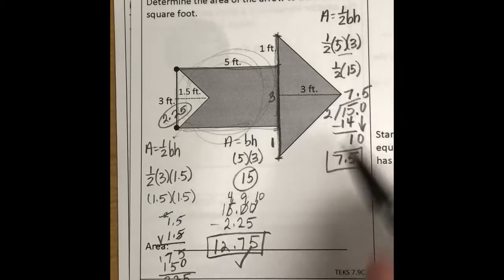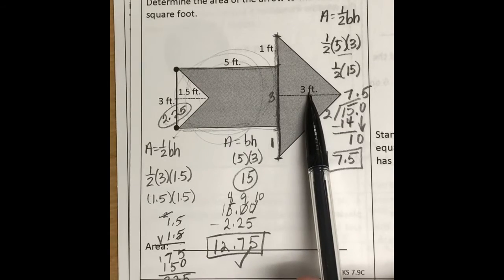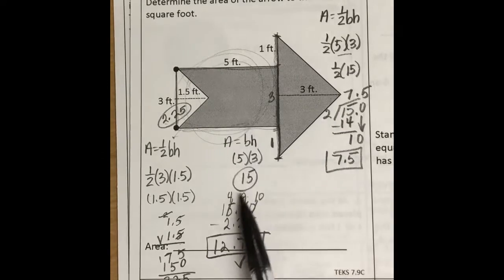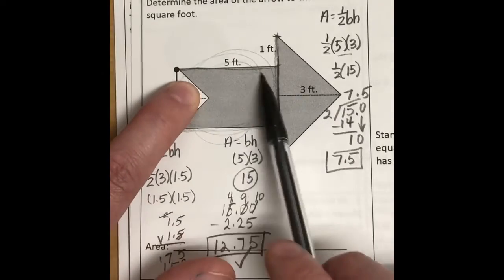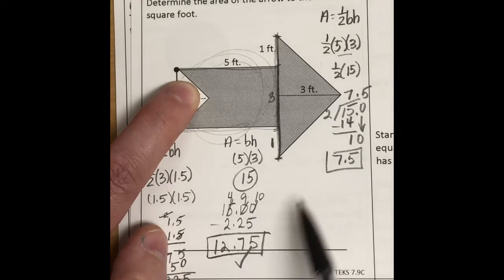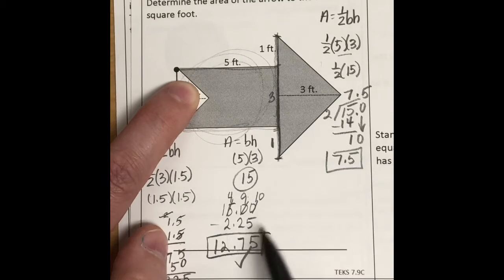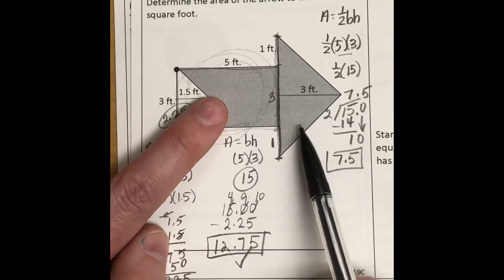Okay? It wants to know the area of the entire arrow. Okay? So this part is with this part cut out. So that's just that part of the arrow and that part of the arrow. We have to take these two numbers and we have to add these two together to find the shaded region, which is the actual arrow, okay?